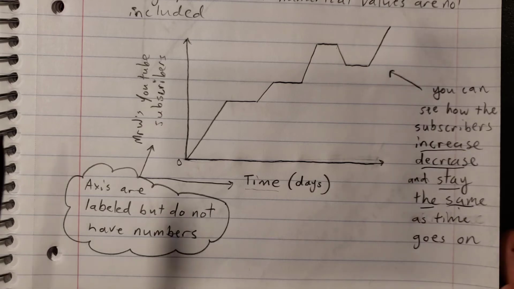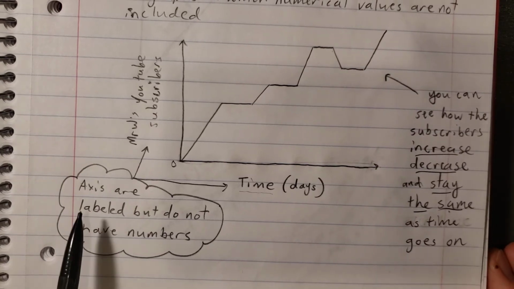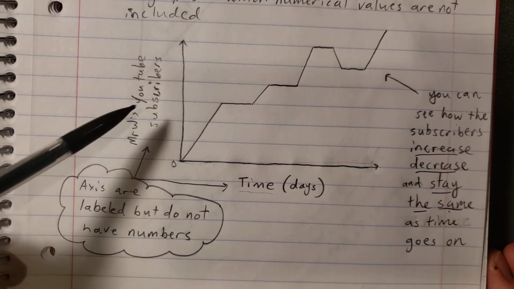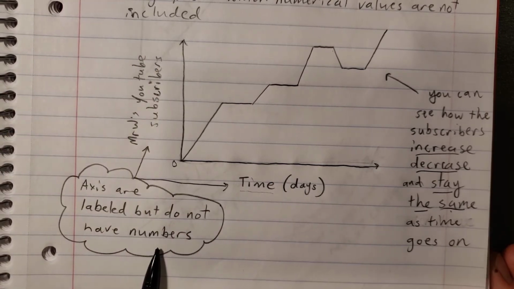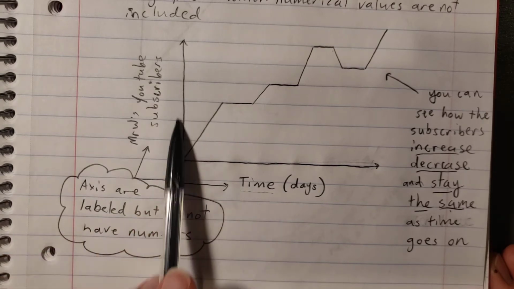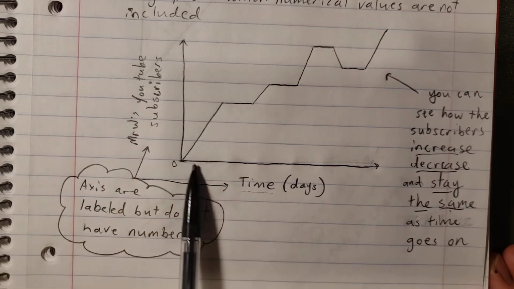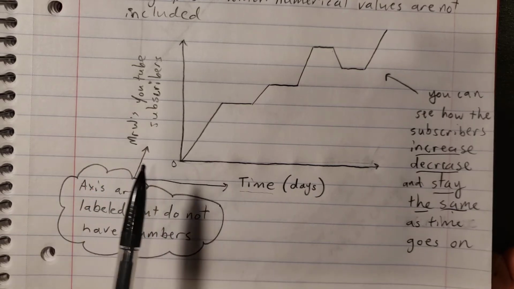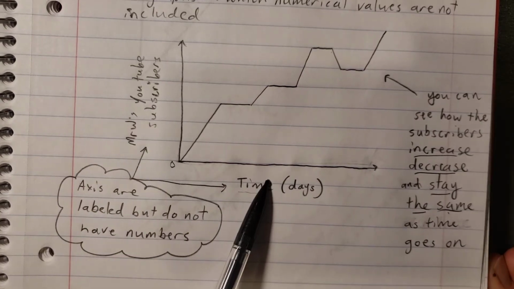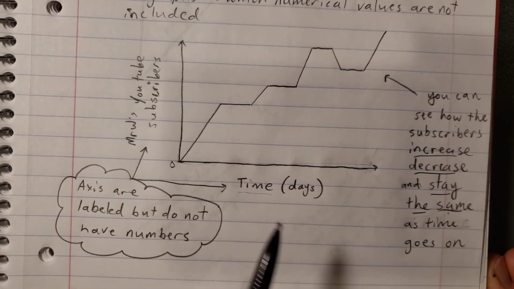Okay, so what's the key with qualitative graphs? The axes are labeled, so we have the labels here, but they don't necessarily have numbers. We don't have to number these axes. We're just showing the general relationship between these two quantities, subscribers and time.